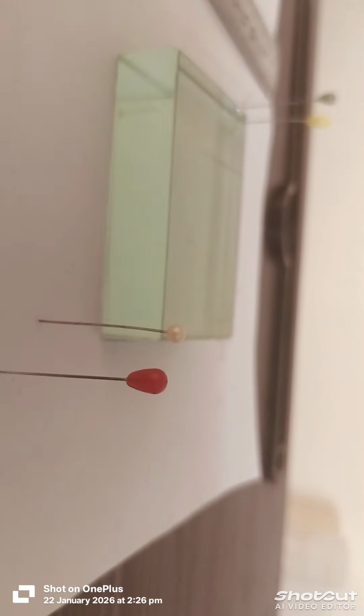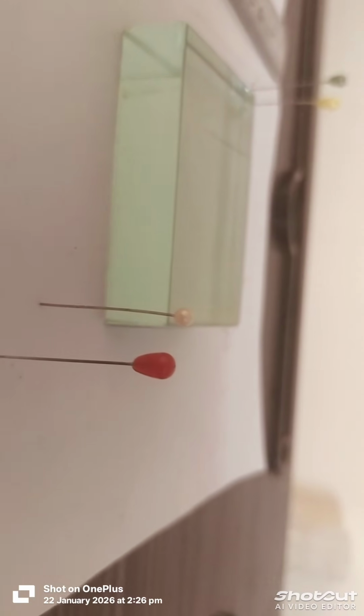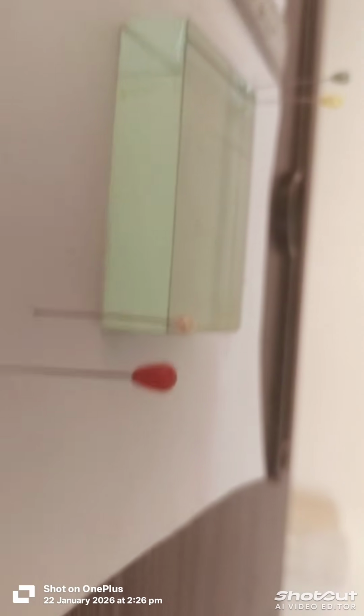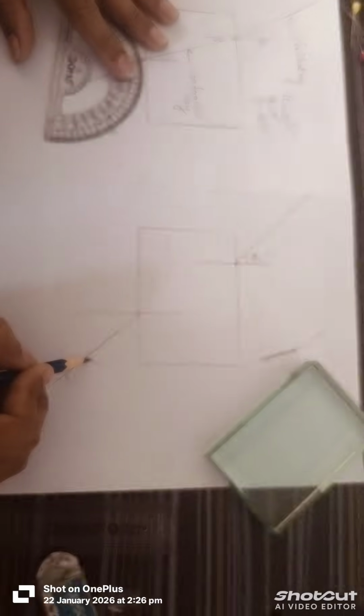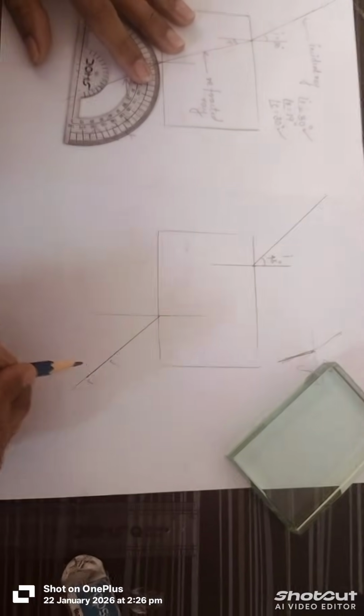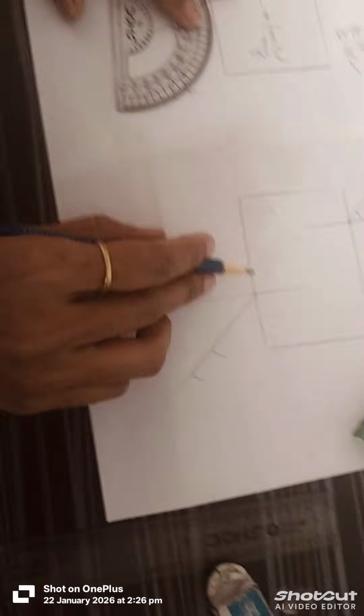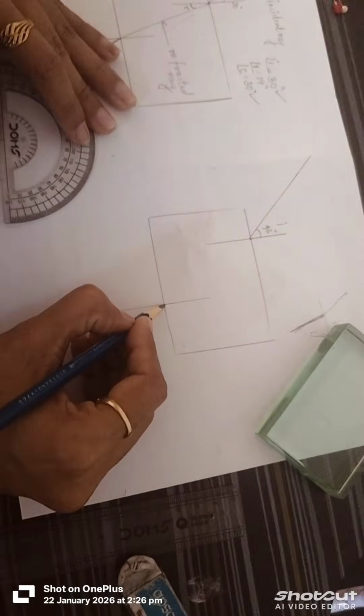Look, see, I have kept the other 2 pins in such a way that when you look through the glass slab, the reflection should come in straight line. Okay, it should be aligned together. Now you will mark the position of these two pins. These were the position of the third pin and the fourth pin. Join them at the point of emergence.